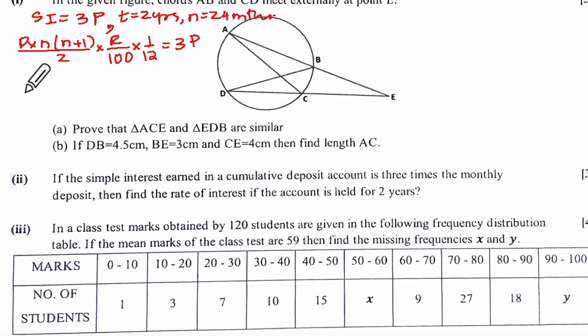Understanding? So I cannot do anything for this P. So P remains as it is. This is 24 into 25 upon 2, rate I have to find, into 1 upon 12 is equal to 3 times P. Now can you see P and P can get cancelled? You're with me?